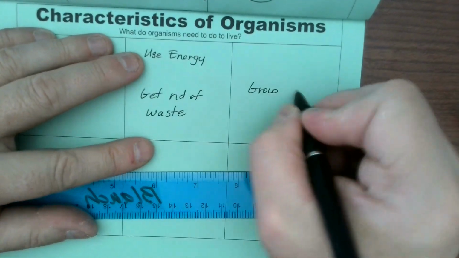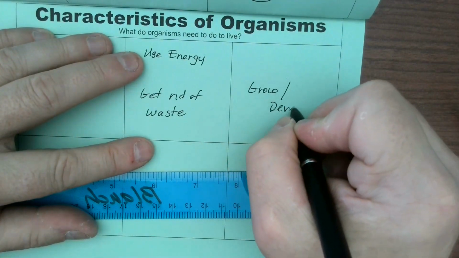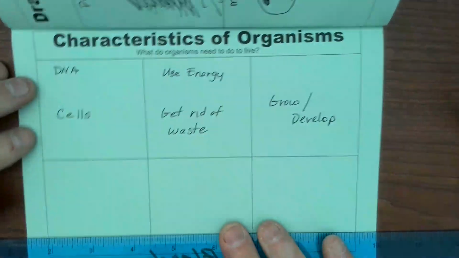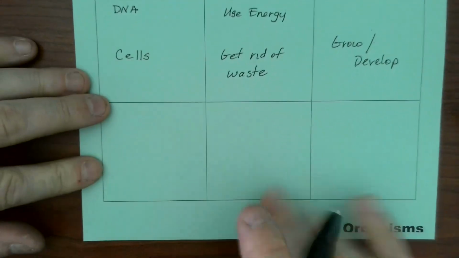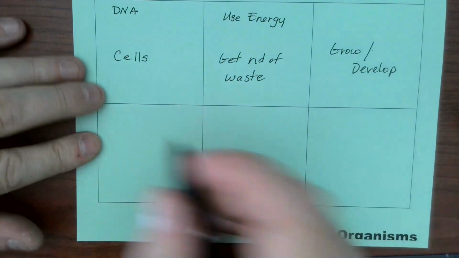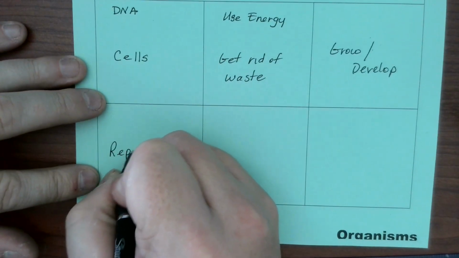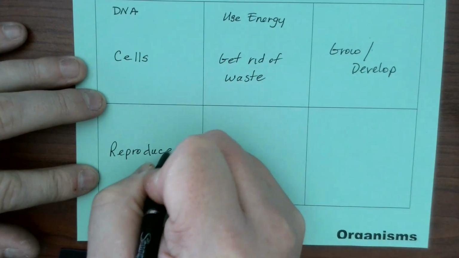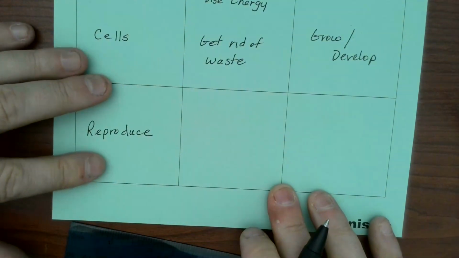They need to grow and develop. And remember, this is review. We went over this earlier in the term. So DNA, cells, use energy, get rid of waste, grow and develop. They've got to be able to reproduce as a species.